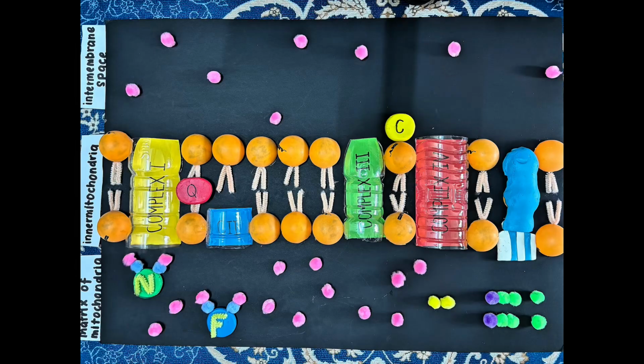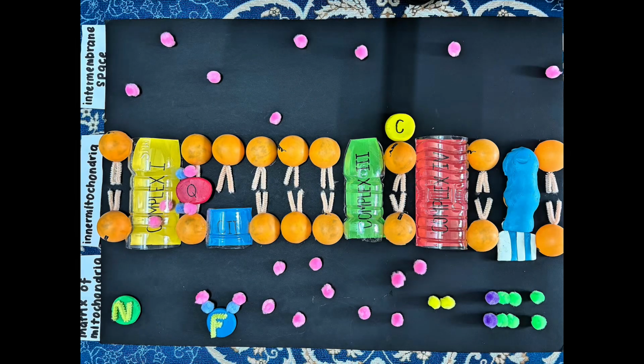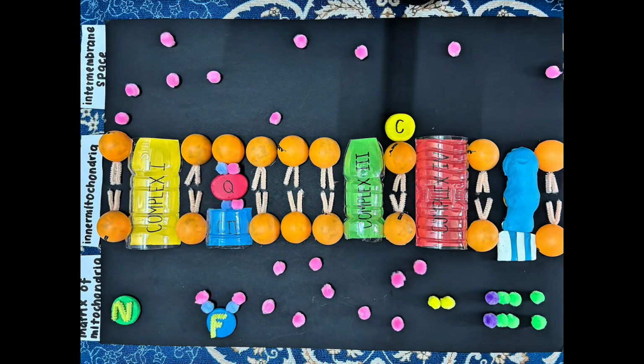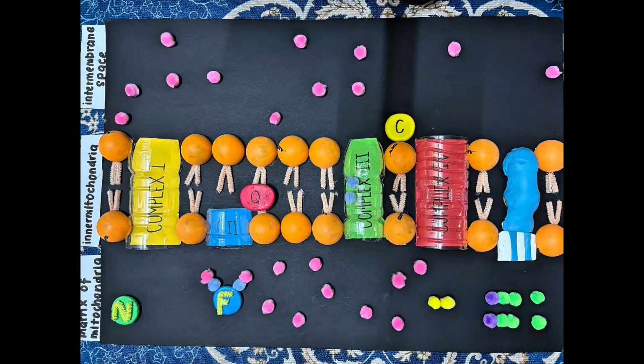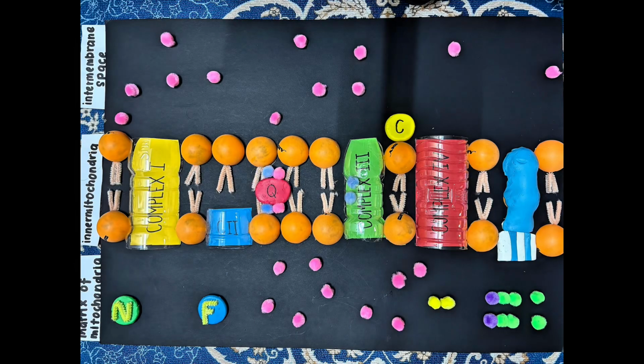NADH reduces complex 1 with 2 protons and 2 electrons. During this process, 2 protons are shuttled from the matrix into the intermembrane space. Ubiquinone carries the protons and electrons to complex 3, where the protons are moved to the intermembrane space. FADH2 reduces complex 2 with 2 protons and 2 electrons. Ubiquinone carries these protons and electrons to complex 3, where these protons are also moved to the intermembrane space.